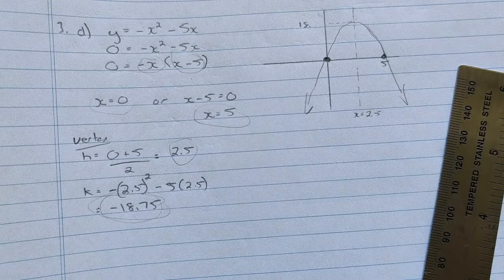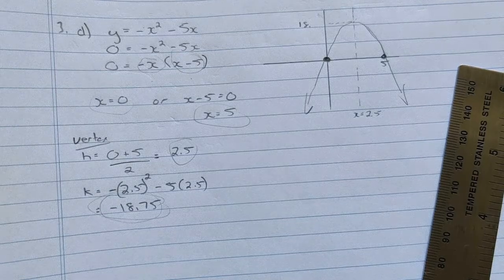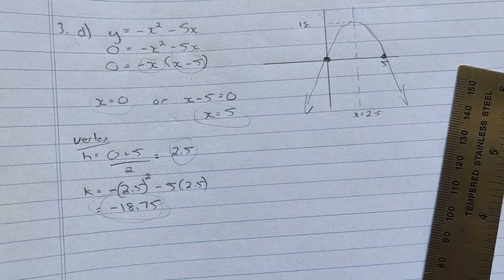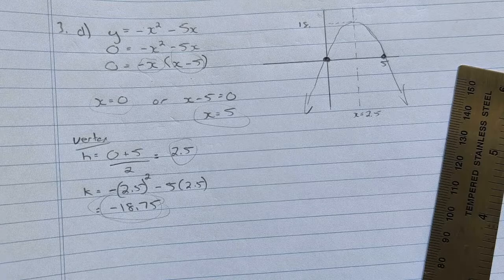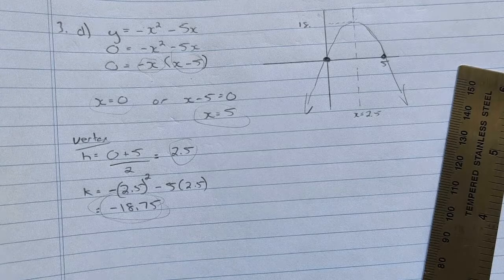Okay. Let me double check something here, because I'm making a mistake. Probably should have practiced these beforehand. Let's see, what am I doing here? 6.3. Negative 5 is 0. Oh, I made a mistake way earlier.